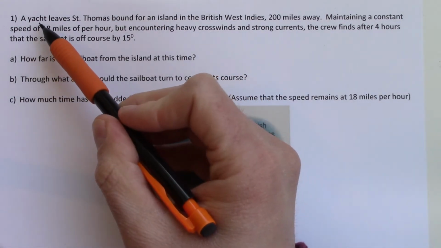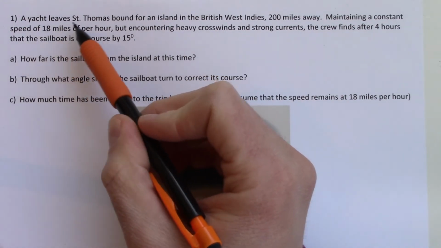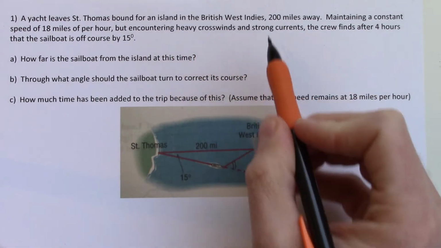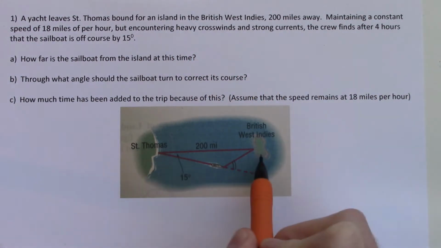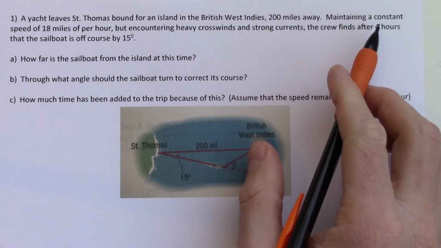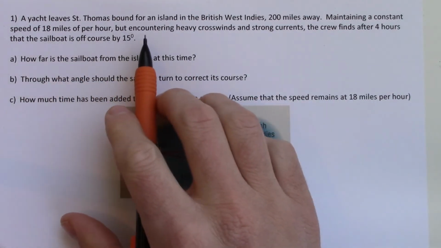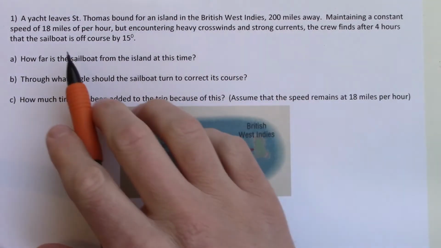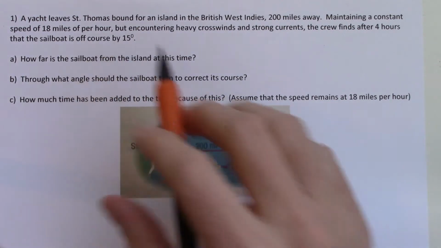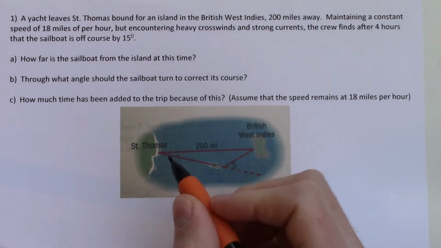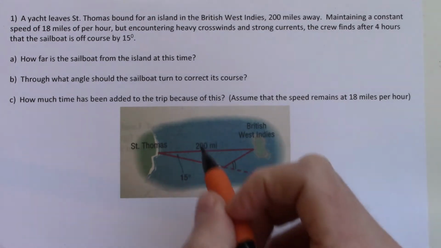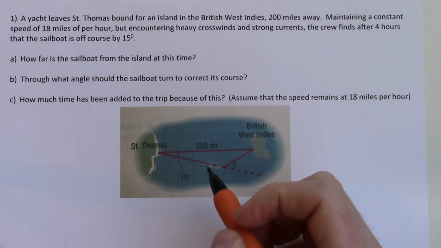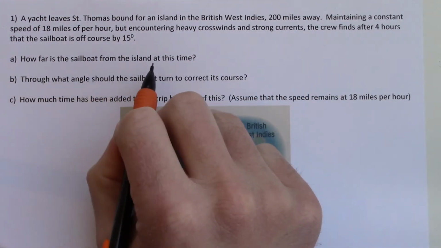We've got a yacht, which is a boat, a really big boat, and it's leaving St. Thomas. It looks like it's over here. It's bound for an island in the British West Indies, which is 200 miles away, and that's reflected in our diagram here. It's maintaining a constant speed of 18 miles per hour, but encountering heavy crosswinds and strong currents. The crew finds after 4 hours the sailboat is off course by 15 degrees. It's actually pretty common. A sailboat's not going to sail in a straight direction. It's going to have to go back and forth. But regardless, it's just a word problem. We're making this up anyway. So the question says, how far is the sailboat from the island at this time?